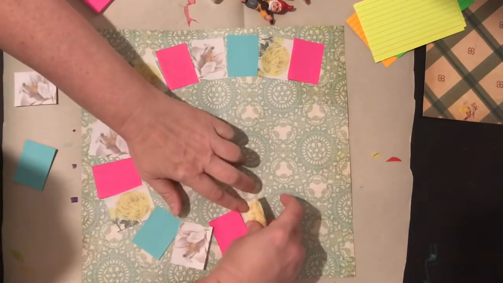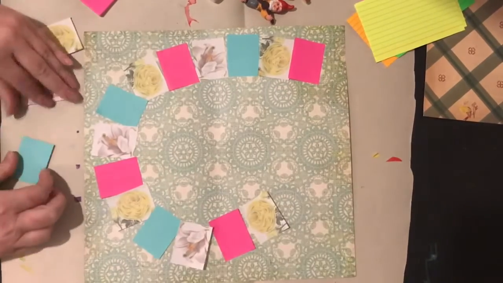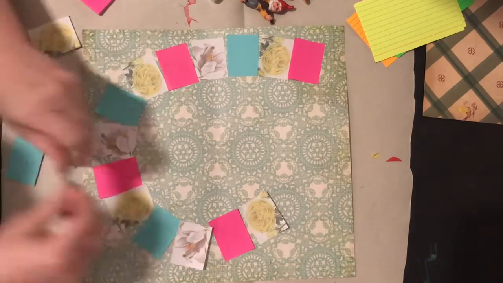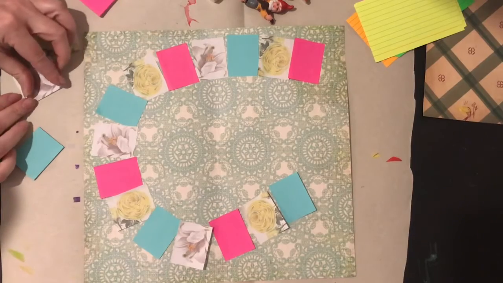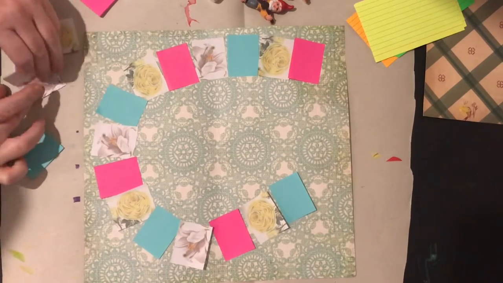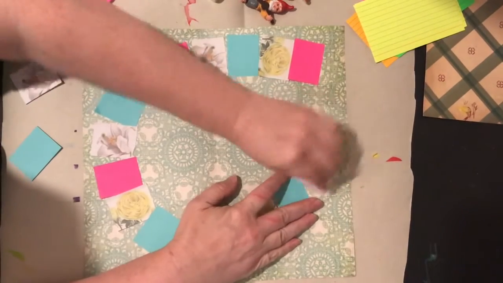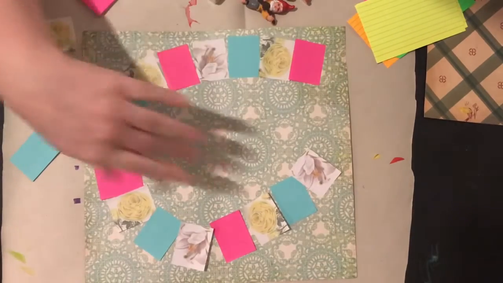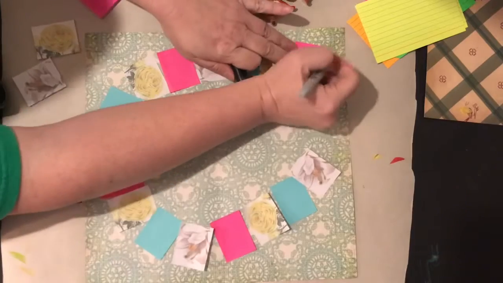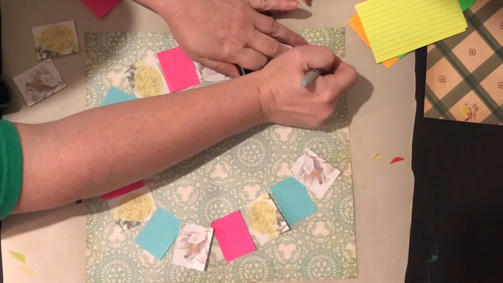And I am almost done with mine. Mine's gonna be really simple, but you can, of course, make yours way more complicated. All right, so my squares are done, and I'm going to draw something that shows where we're starting and then where we're ending. So I'm just going to write the word start right here.